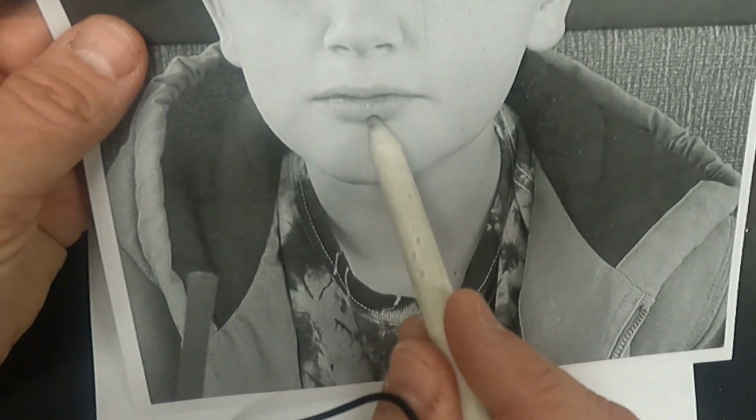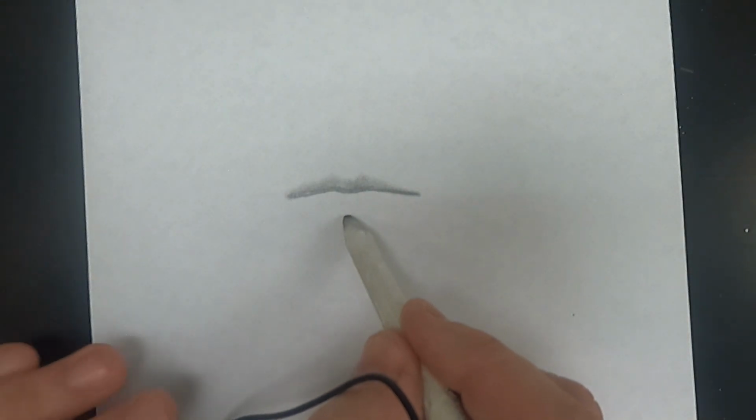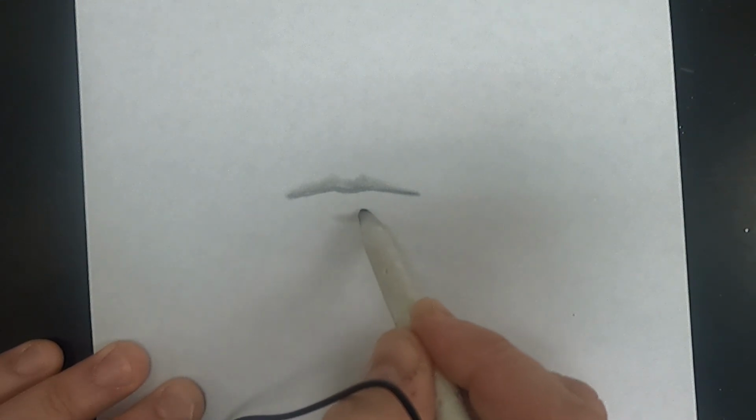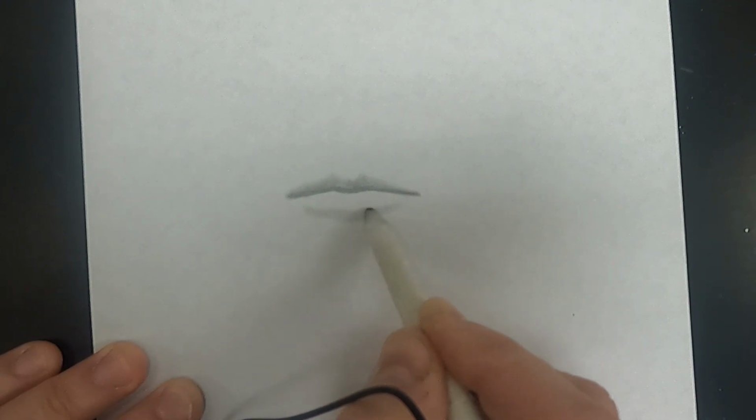And then I see also a darker line right at the bottom of there where the cast shadow would be for that lower lip. So I'm going to draw what I think that position would be, and in that shape it goes a little bit back up to the corners.